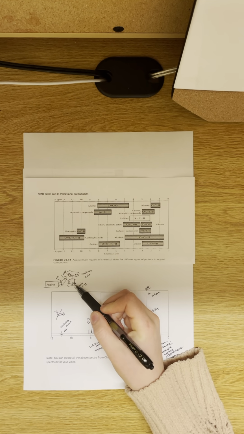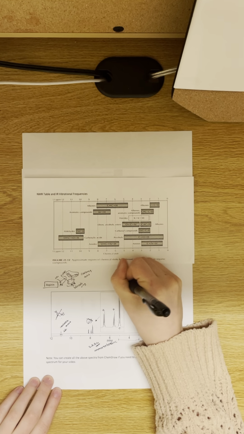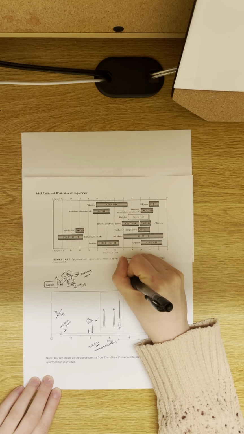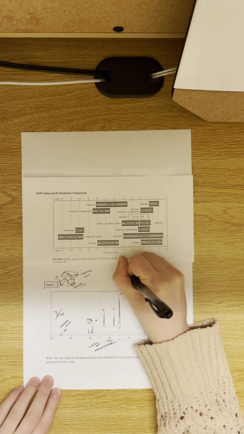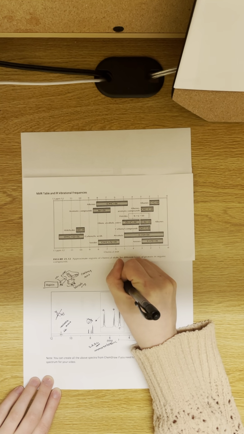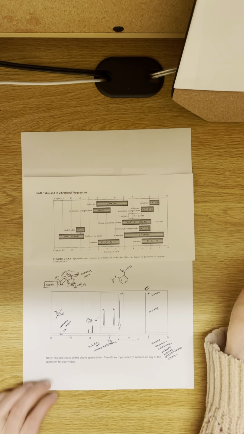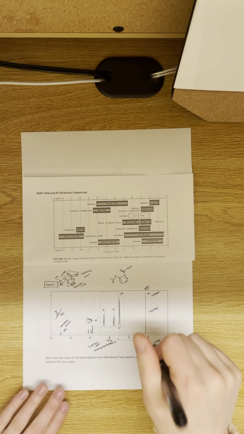I've drawn out the structure of aspirin. I'll redraw it to make it more clear. We have a benzene ring. We have a carboxylic acid coming off of it. We also have an ester coming off of it. Okay, so that is the structure of aspirin.